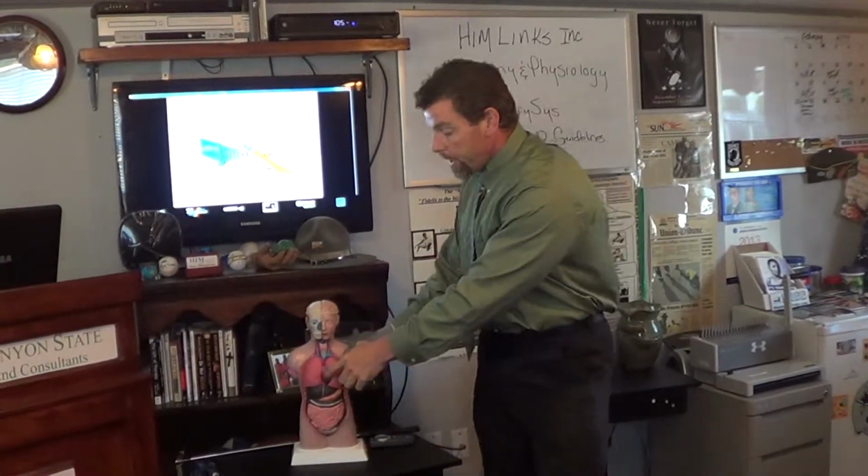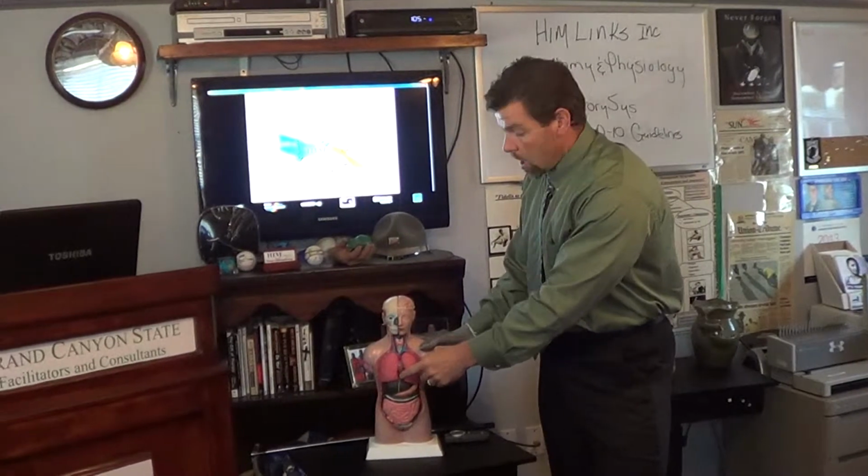So, the membrane surrounding the heart, keeping it from coming into contact with the lungs and literally sticking to the lungs, we refer to as the pericardium. This membrane has two sides, an outer portion, which we refer to as the parietal pericardium, and an inner portion that we refer to as the visceral pericardium.